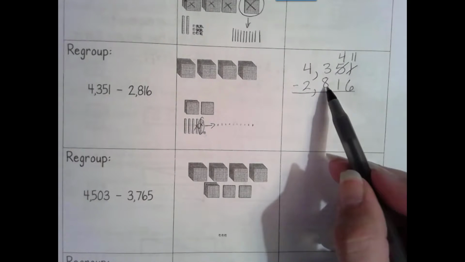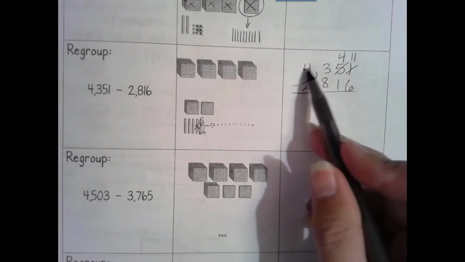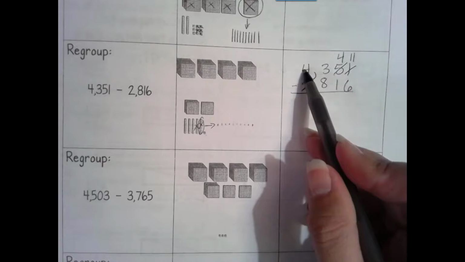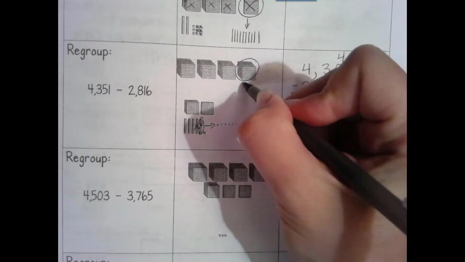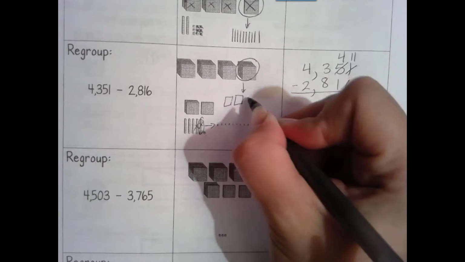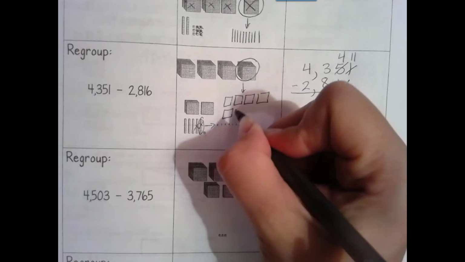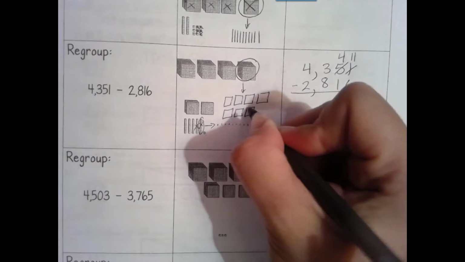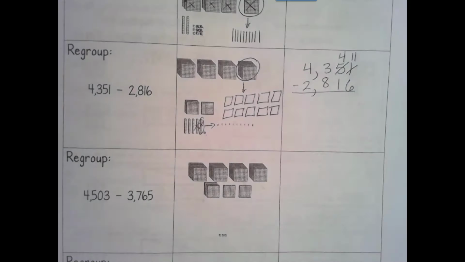Then here I have 300s. Can I take away 800s? No. I have more on the floor. Go next door, regroup 10 more. Because inside one of these is 1, 2, 3, 4, 5, 6, 7, 8, 9, 10 hundreds.